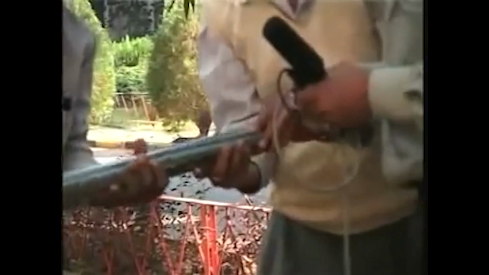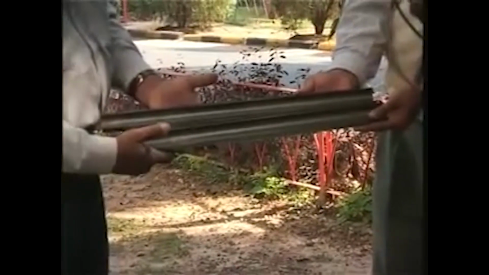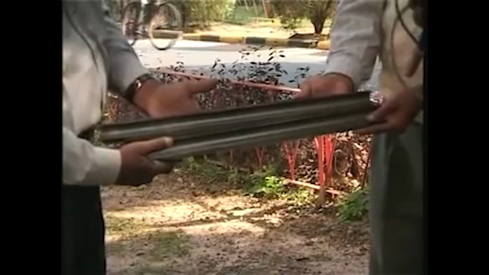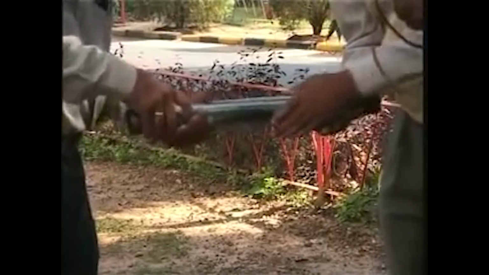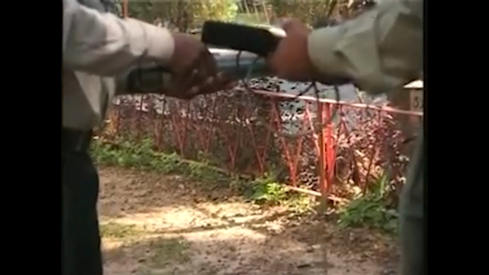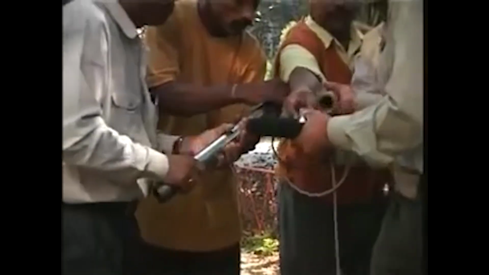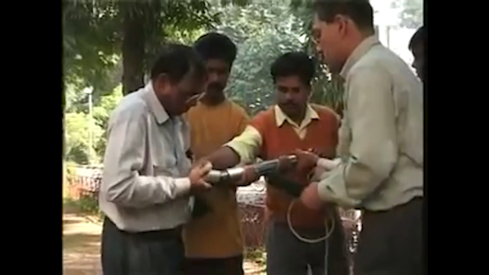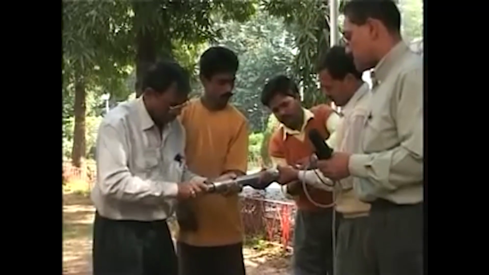You need a rod to do that. And these are the two portions which split up like this, and then we assemble them and then drive it into the ground to retrieve the soil sample. Okay, now we can reassemble it. So this is how the sampler is assembled.